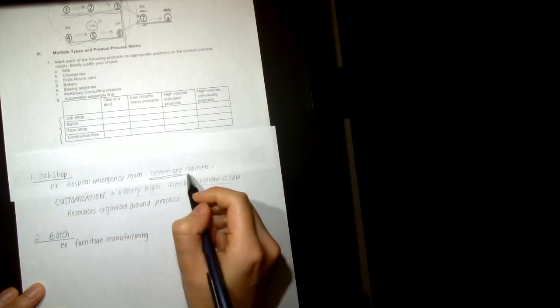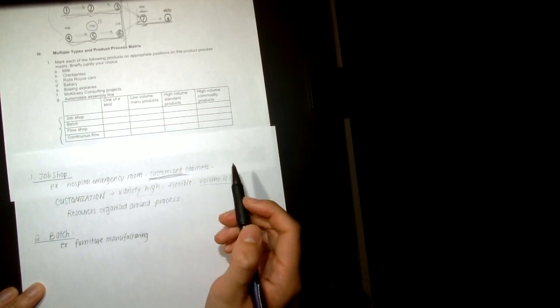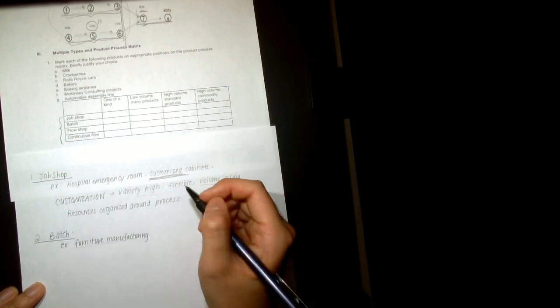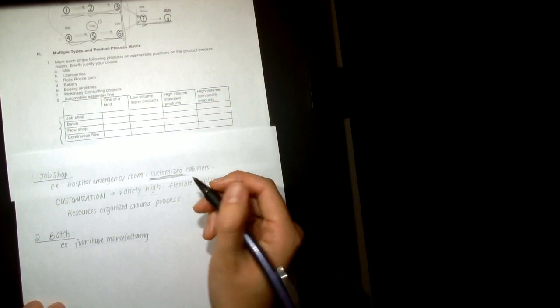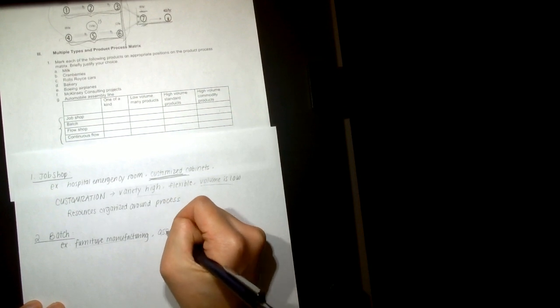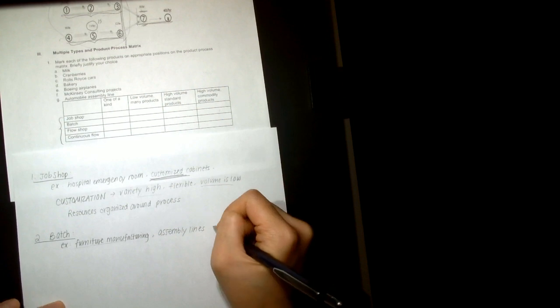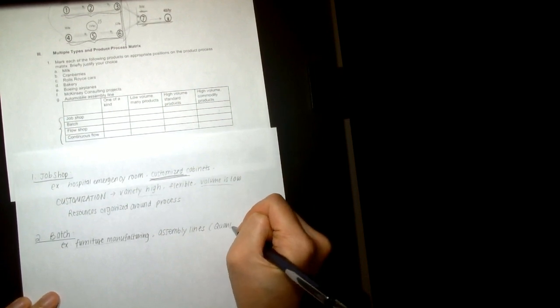The difference between the customized cabinets and the furniture manufacturing is, if a customer says, I want my cabinet to look like whatever they designed, that's customized, and this one is just general, like IKEA furniture. Usually these are assembly lines because the quantities would be very large.